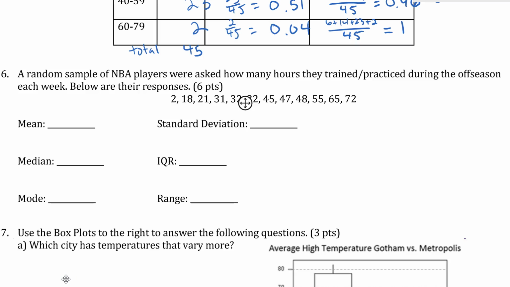Number 16 says a random sample of NBA players was asked how many hours they trained, practiced during the off season each week, and below are their responses. Now these seem kind of far-fetched numbers. I don't think someone's going to train or practice 72 hours on their off season for a week, but you never know. In any case, what we have here is a list of numbers, and we're just trying to find the statistics.